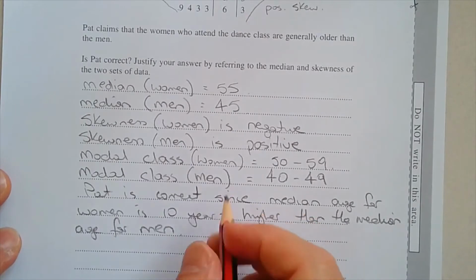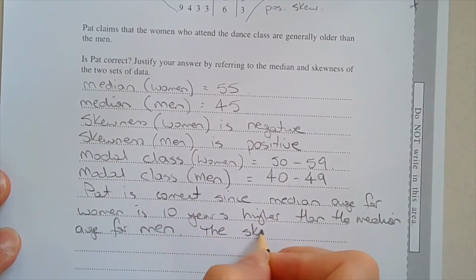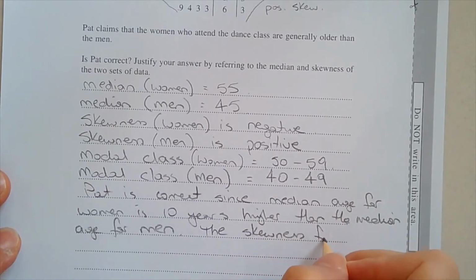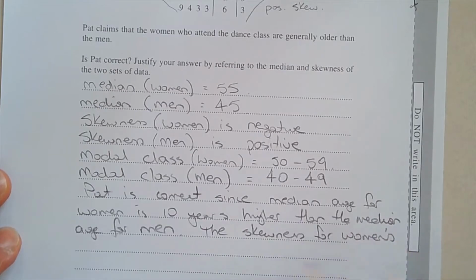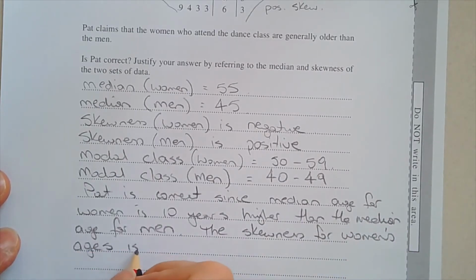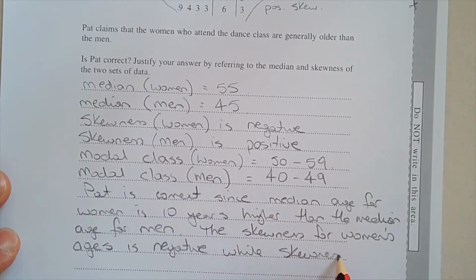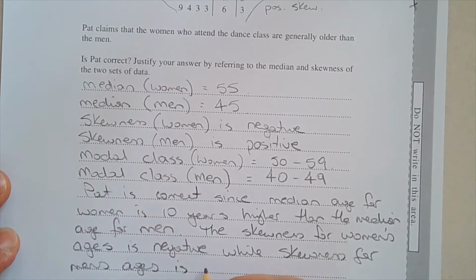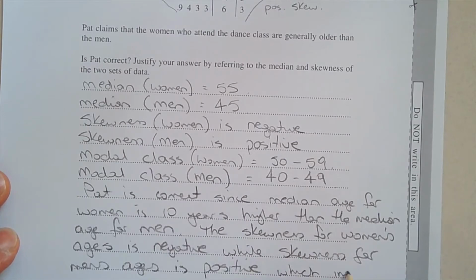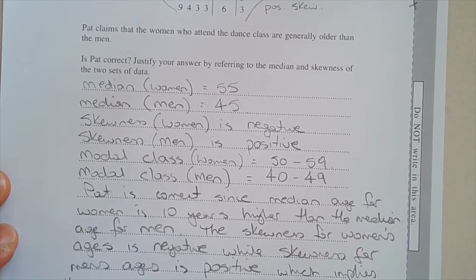Also, the skewness for women's ages is negative, while men's ages, skewness for men's ages is positive, which implies that more of the men are younger.